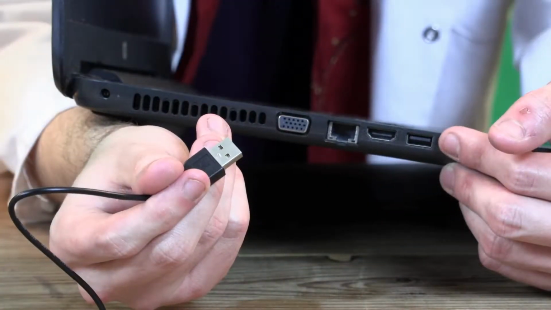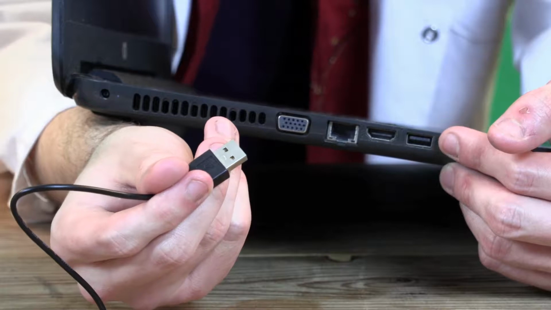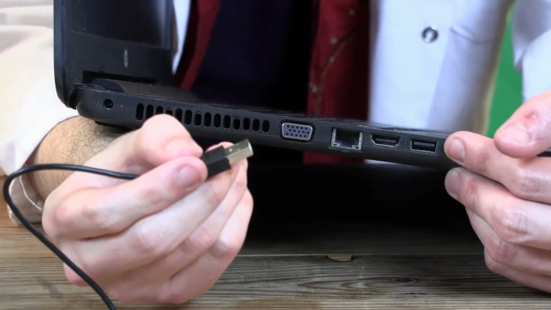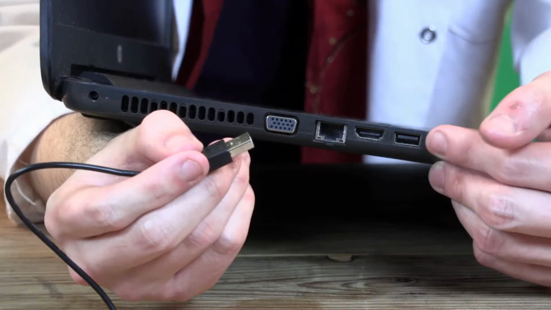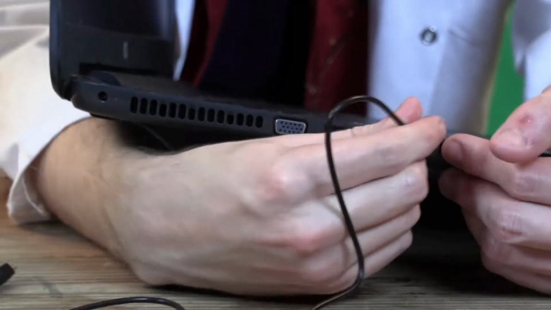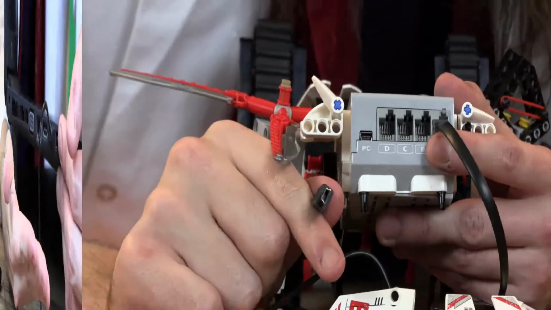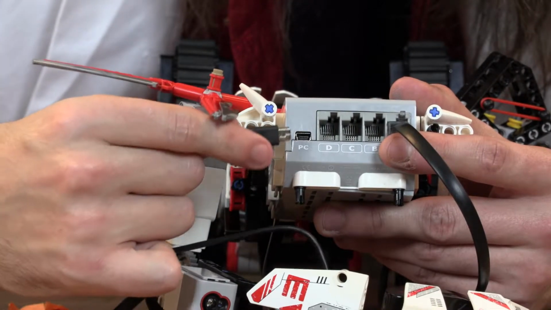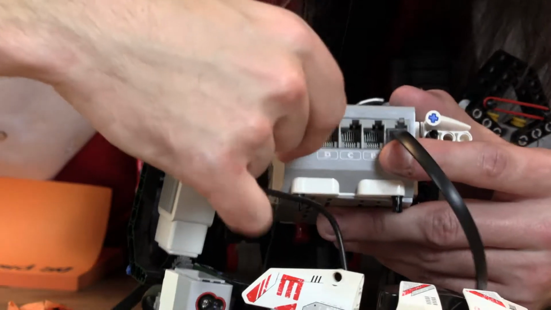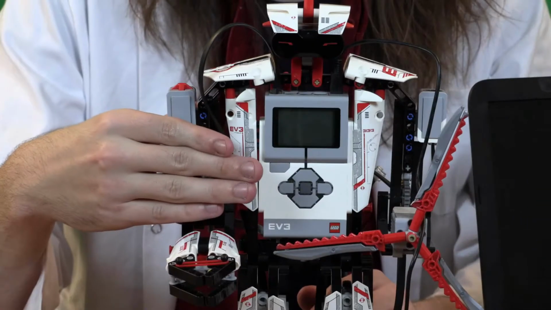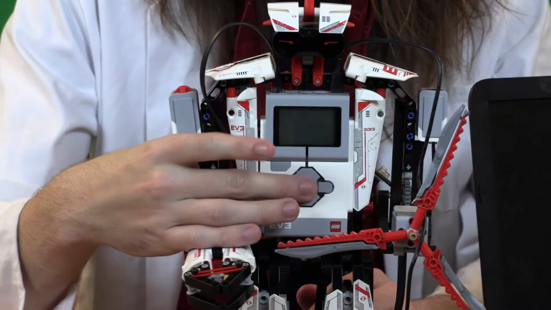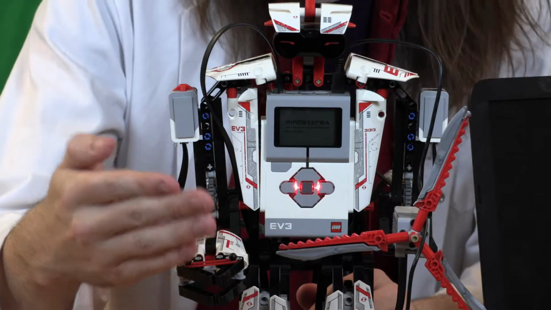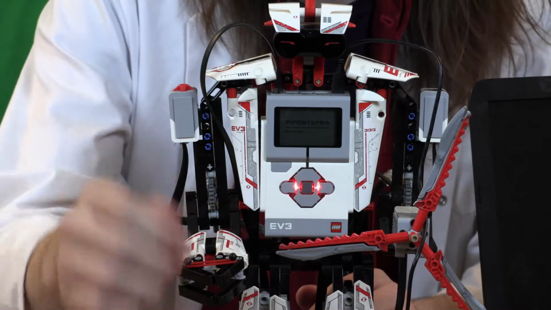So the USB cable should be connected to your laptop using the end that looks like this. It should be connected to a port that looks like this, like so. This end of the USB cable wants to be connected to Eve's P-brick using this socket here. You can now switch on the P-brick using the center button on the control panel. Once this is done, our program will be ready to send to Eve.